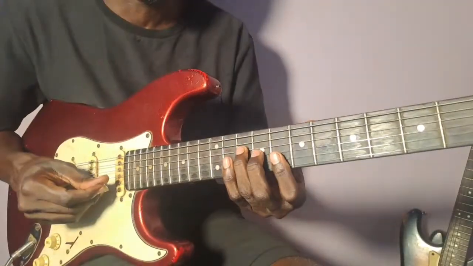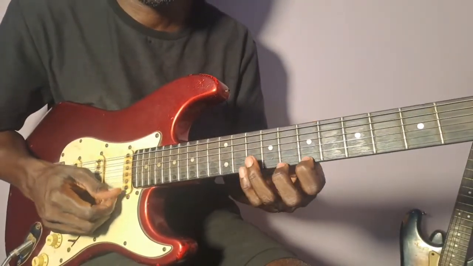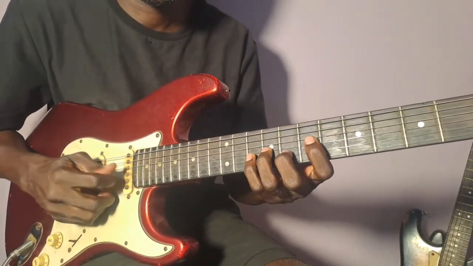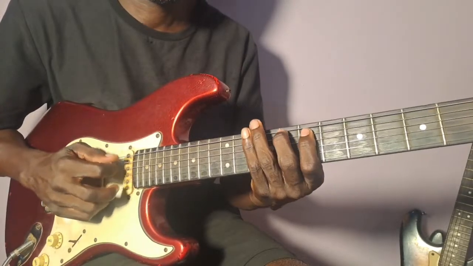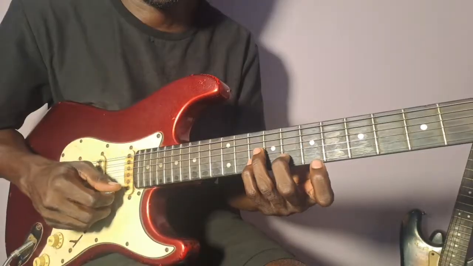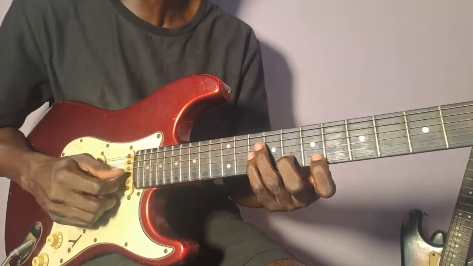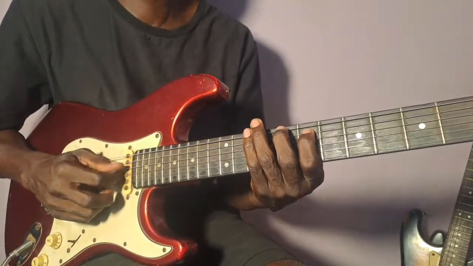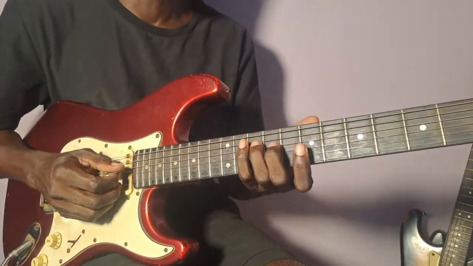And this is the D shape, we did this. That's the E shape.